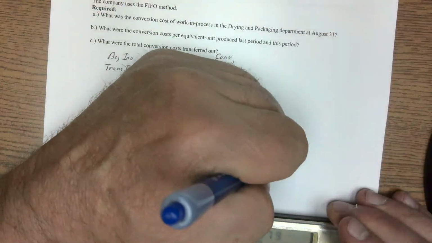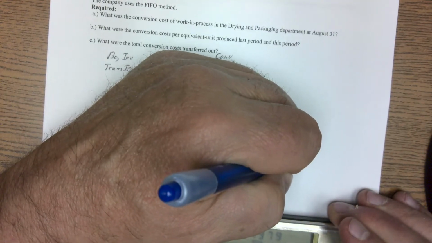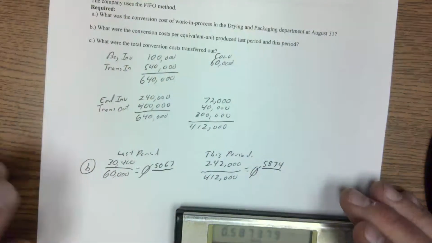And that's going to give us 0.5874, again, rounding to 4 decimal places.